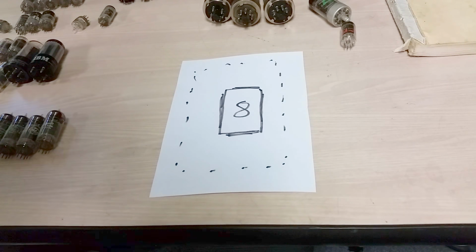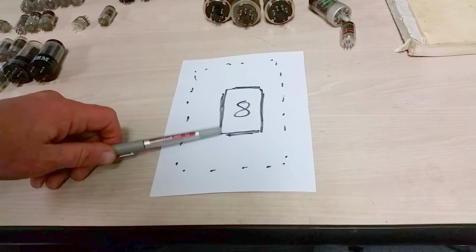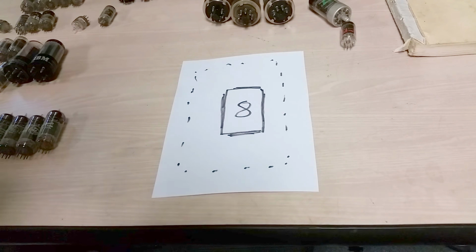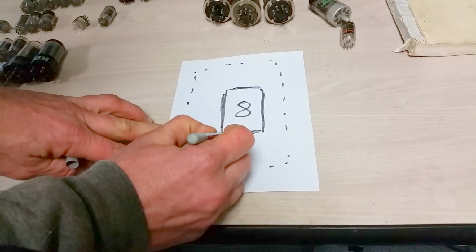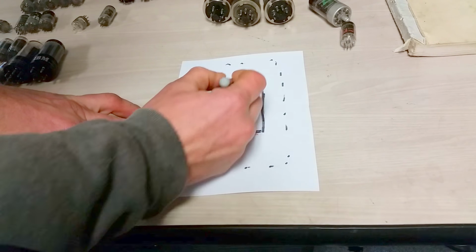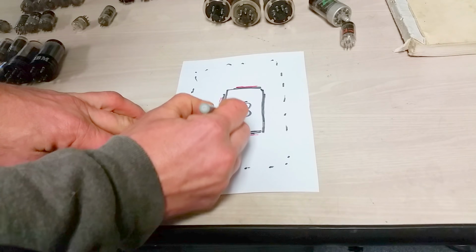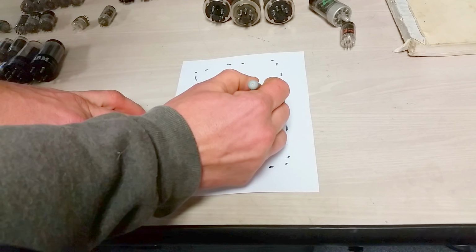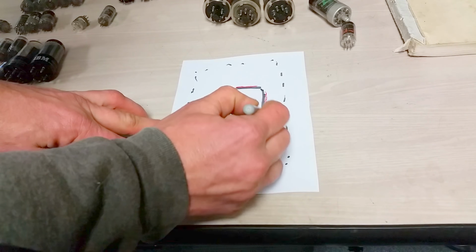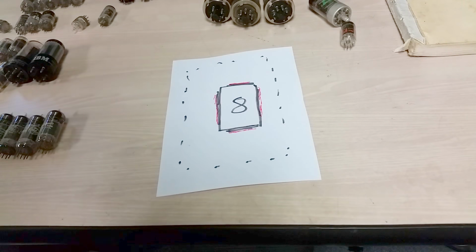What was happening is when the tube was cut off for too long, some of the impurities in the metal would actually leach to the surface, and we'll do that in red. Turns out the impurity that was causing all the problem was, ironically, silicon.